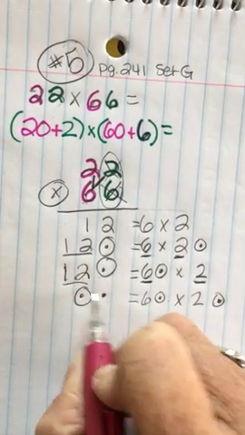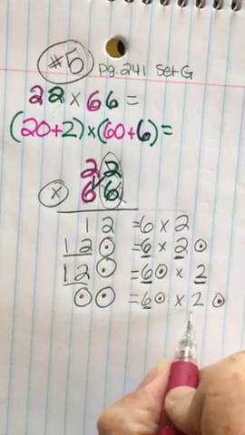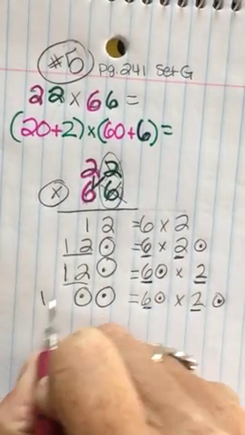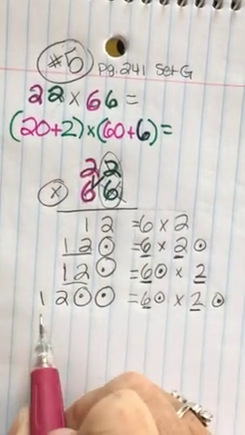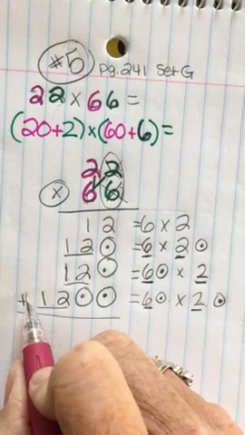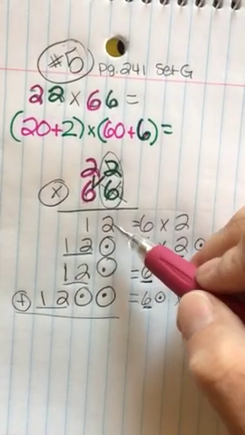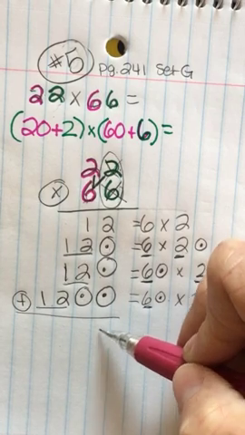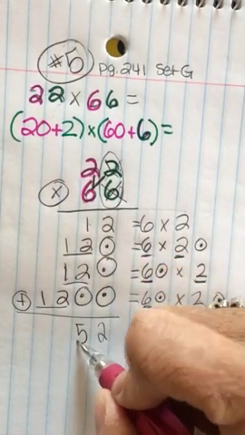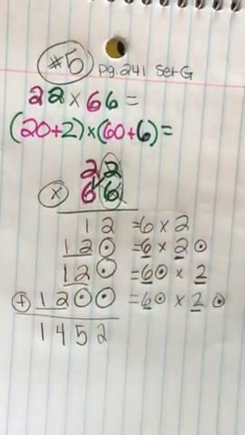So I've got 2 eyeballs. I'm going to put my eyeballs in first, and then I can tackle my basic math fact of 6 times 2, which I know is 12, because I've been doing it this entire time. I need to add all of my partial products together. I've already got them in place value rows: 2 ones, 2, 4, 5 tens, 2, 3, 4 hundreds, and 1,000.